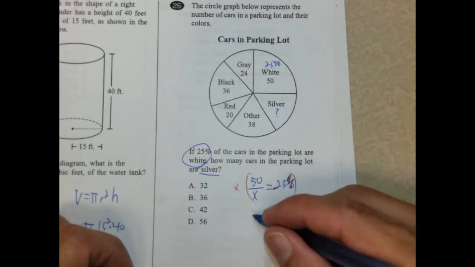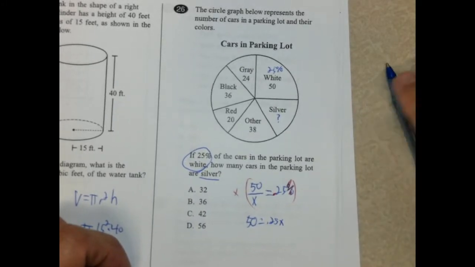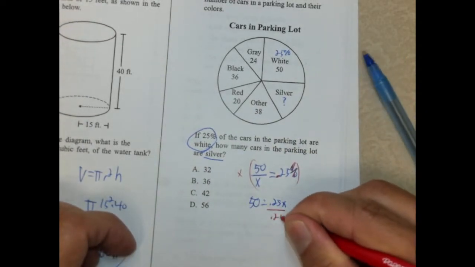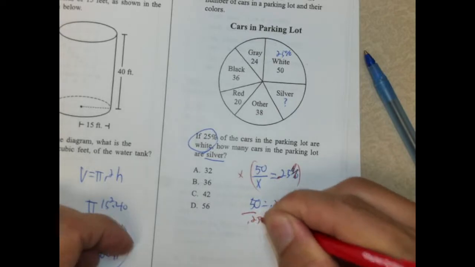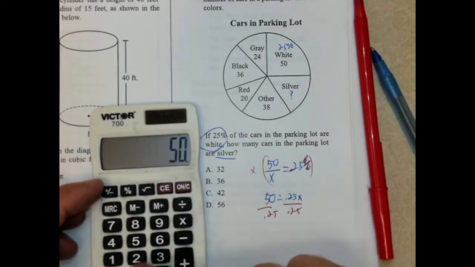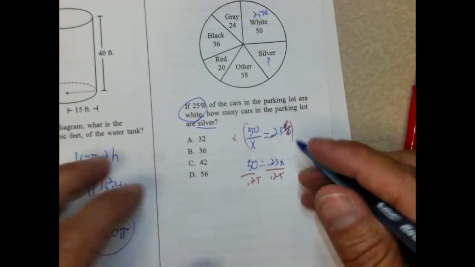And then we're going to multiply by x. We're going to have 50 equals 0.25x. No, that's not right. Yeah, I think that's right. We'll figure it out in a second. Sorry, brain's still waking up here. Divide both sides by 0.25. Let's see what we get. 200. Yeah, that's right. Okay, good. Brain was figuring that out.